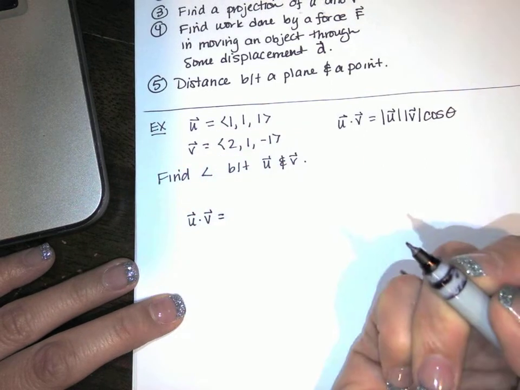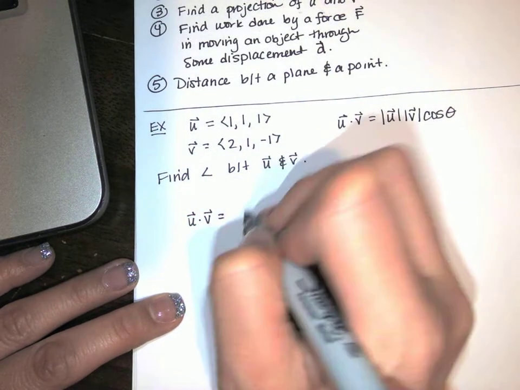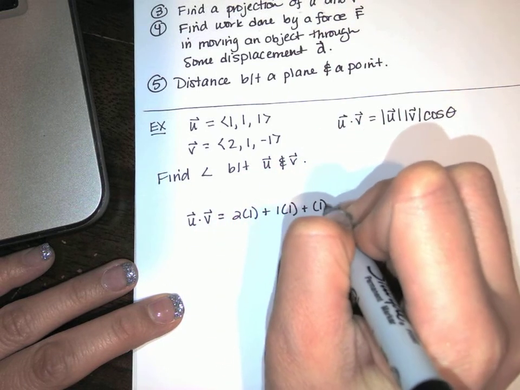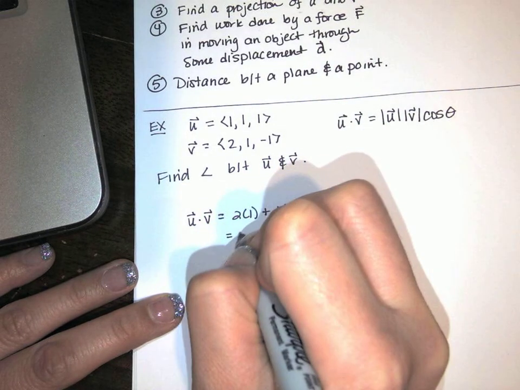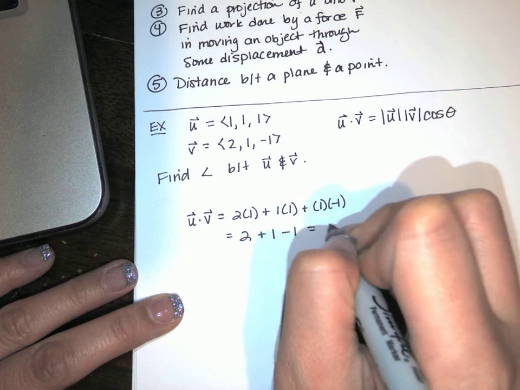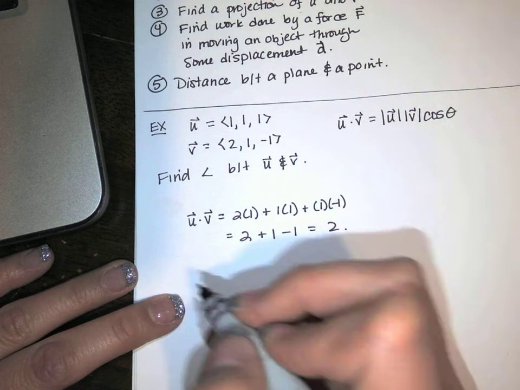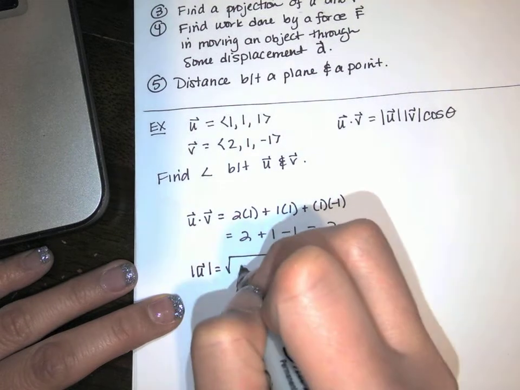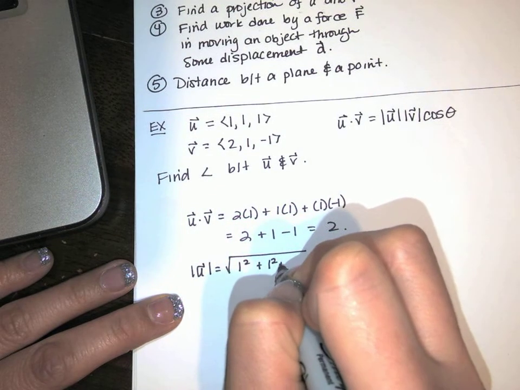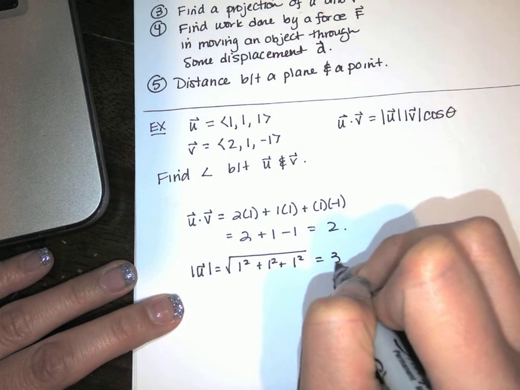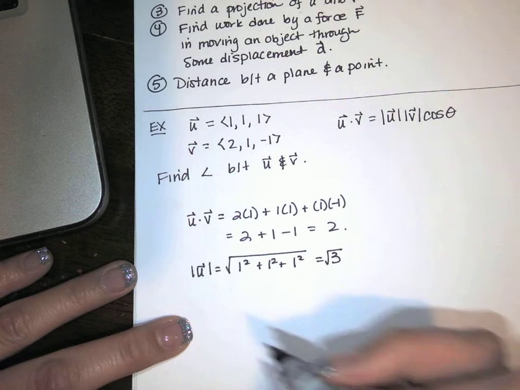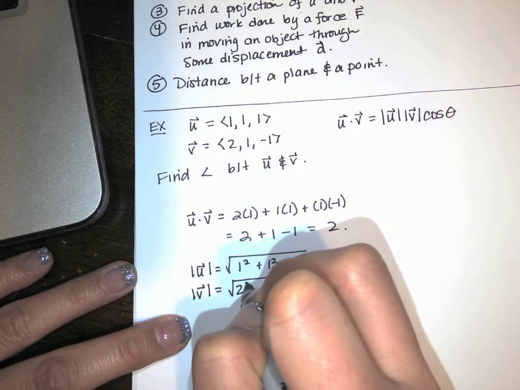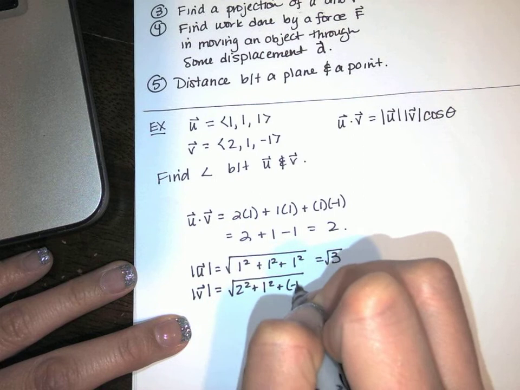u dot v comes from multiplying component by component and then adding the result together. So we just get 2. The length of u, remember how we find that? We take the components, square them, add them, and take the square root. We get square root of 3 for the length of u. Length of v, do the same thing. Take the components, square them, add them and take the square root.